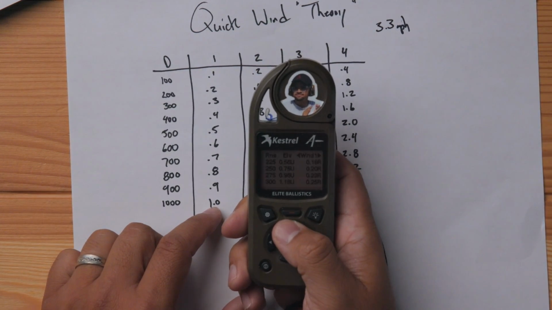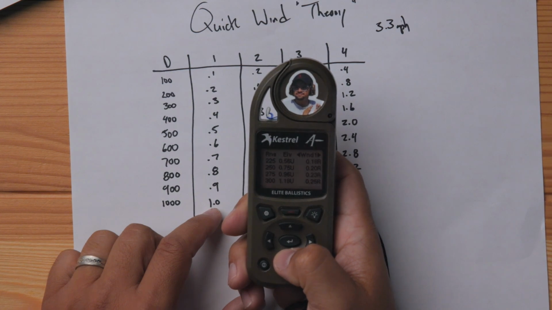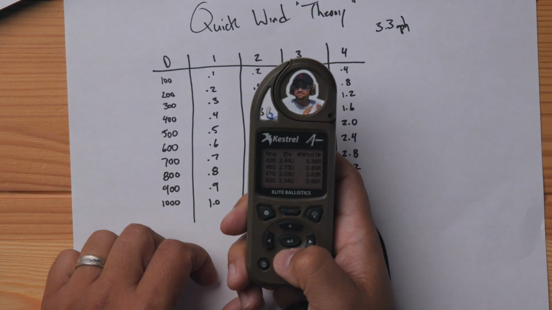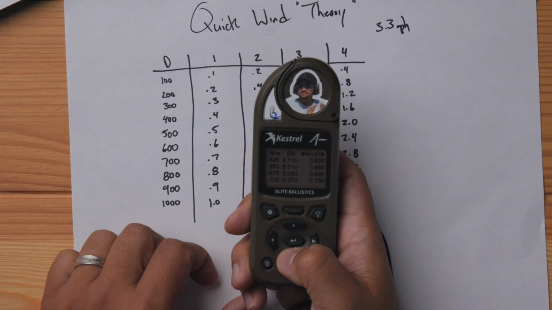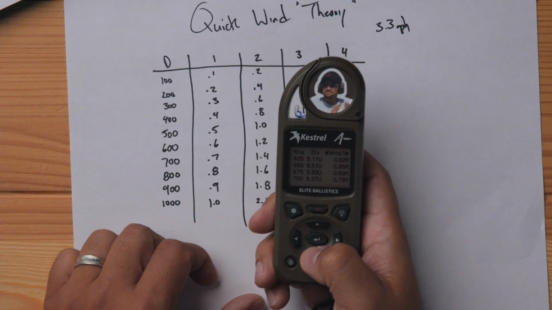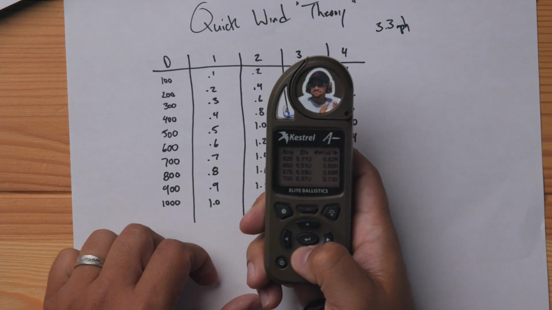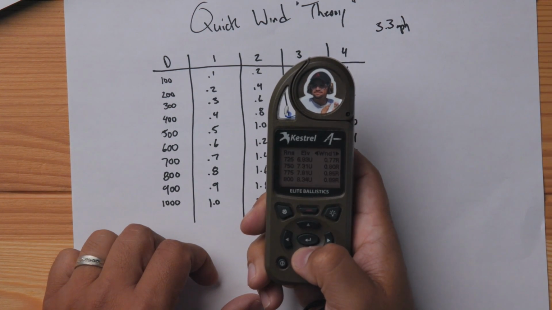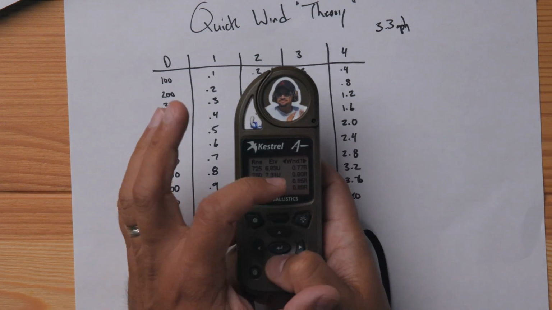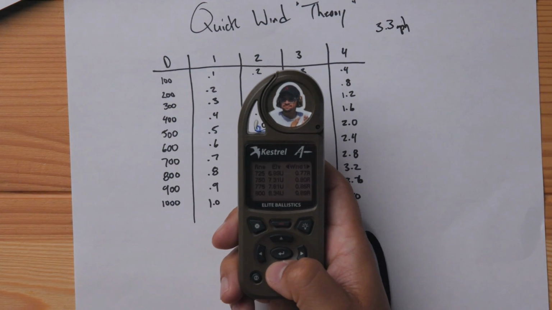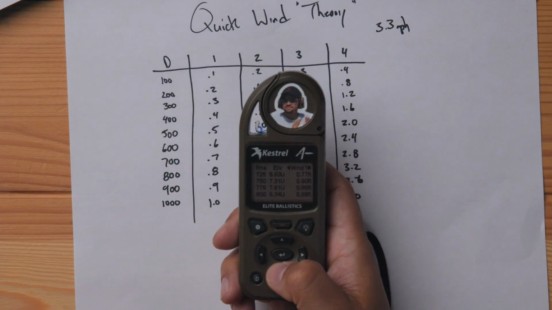So let's go back up here. At 200 yards, we are at 0.2. At 300 yards, we're in the 0.3 range. 400 yards, we're at 0.4. At 500 yards, we're at 0.5. At 600 yards, we're at 0.6. But at 700 yards, we start to see something different. Yes, it starts out at 0.7, but then we're going to start seeing 0.77, 0.8, 0.85. And we need to make the jump up to 0.8 as our quick wind versus 0.7.